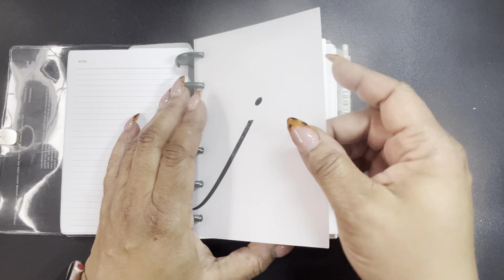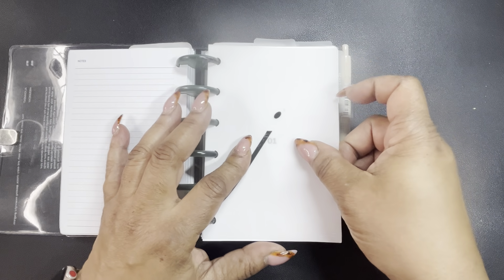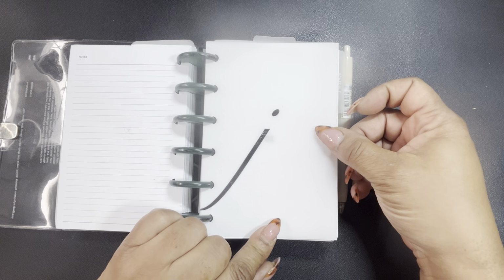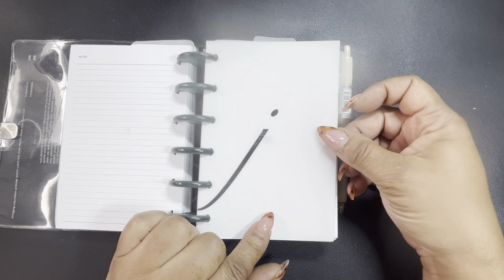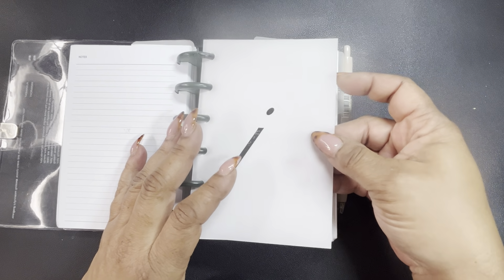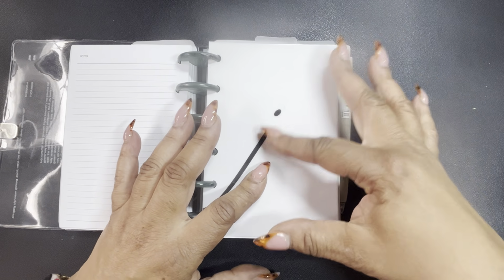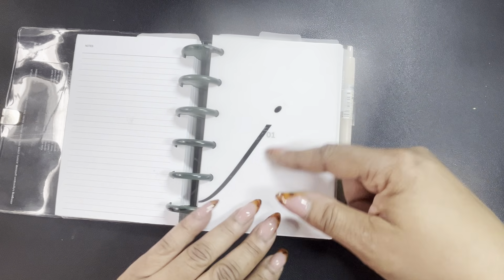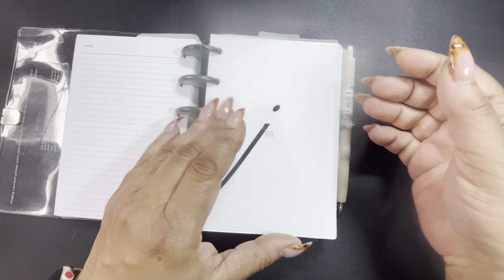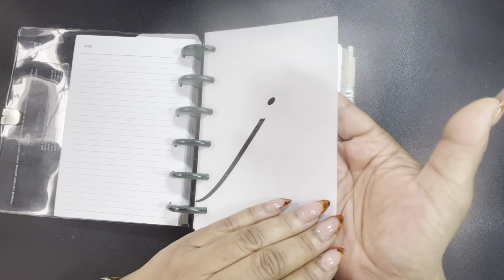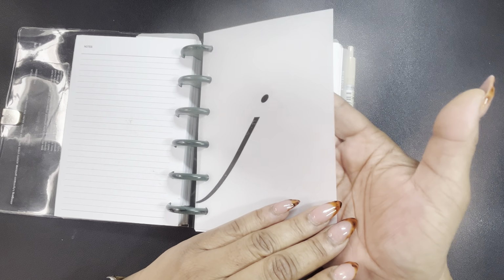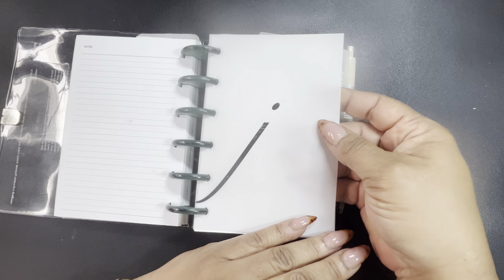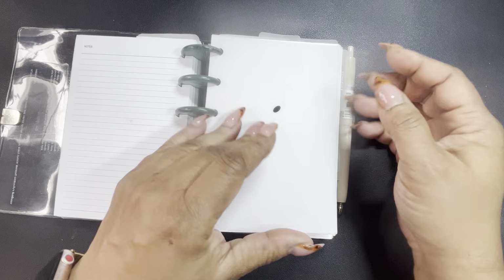And we have another dashboard, this is just a monthly overview dashboard to let me know that this is for January. It also is vellum, so it's right there on top of my next month, so that way I can kind of see, and it gives me that layering month. It's transparent, but at the same time it's a little frosty.